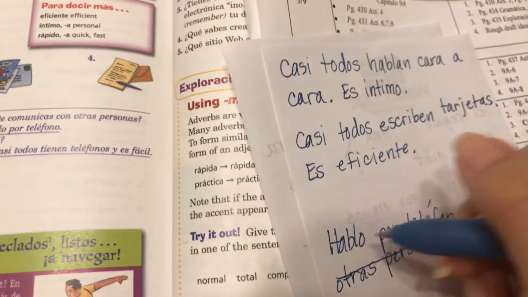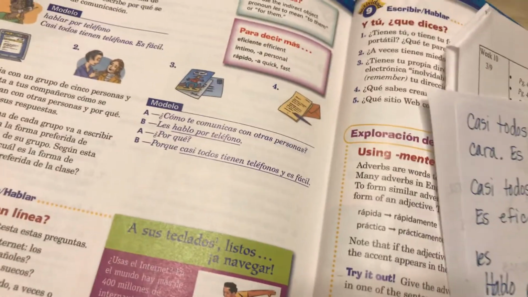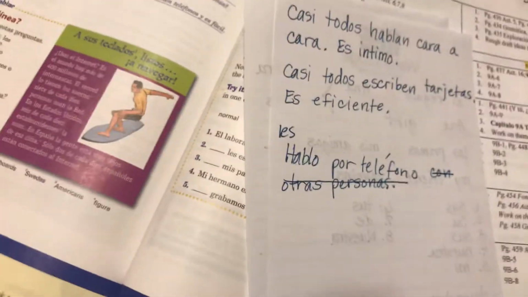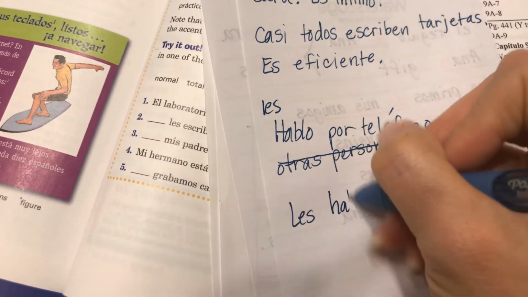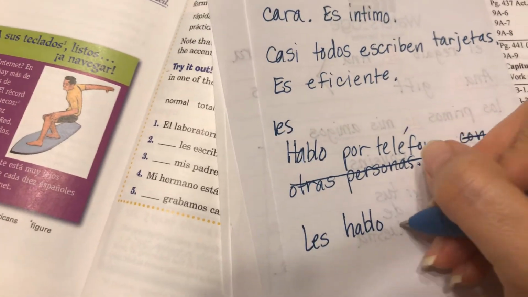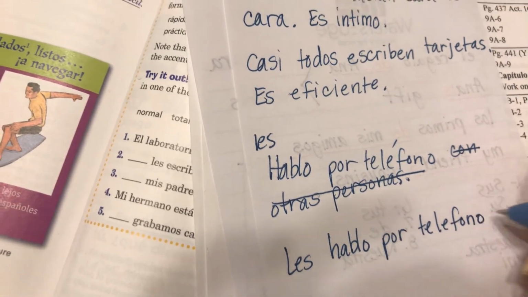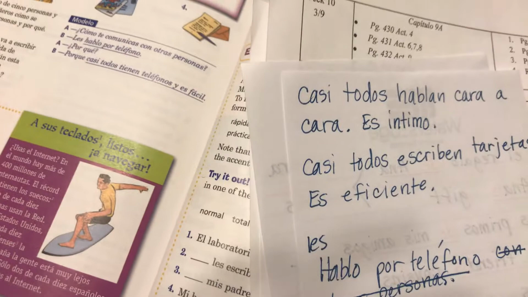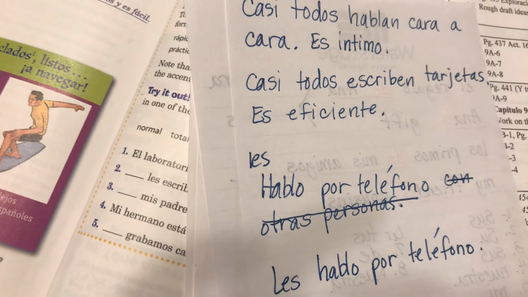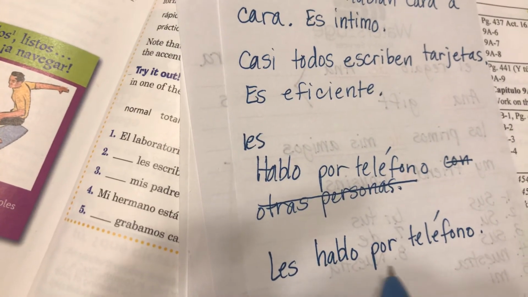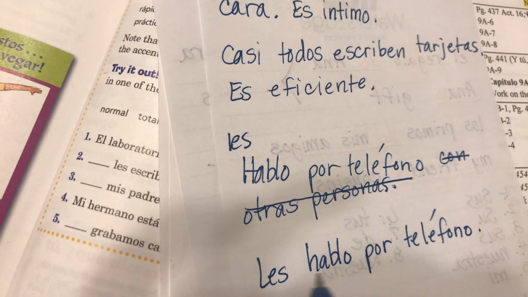So right here we're going to put les. So now let me see if I can write neater. Let me get the phone like this. So now we're going to put les hablo por teléfono. Okay, so we have just replaced our noun with les right here. Les, and it always goes before the verb. Les hablo por teléfono. I talk on the phone to them.